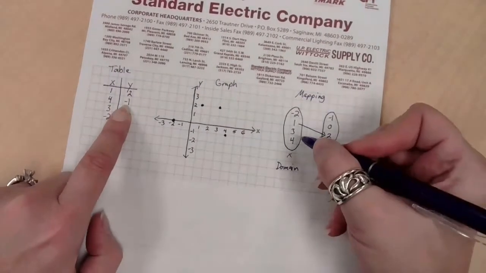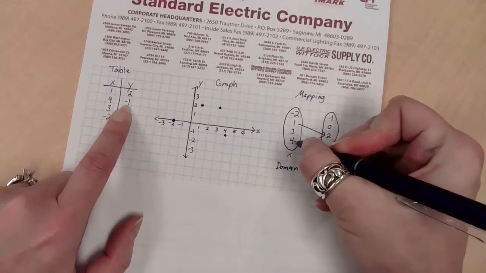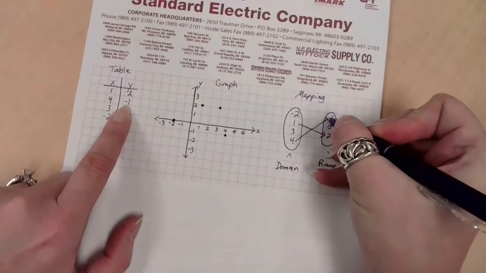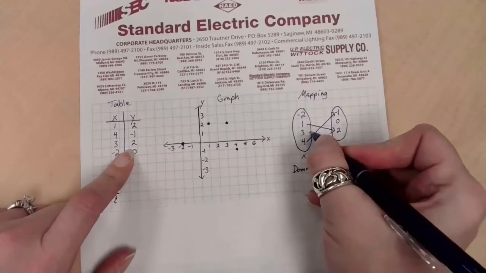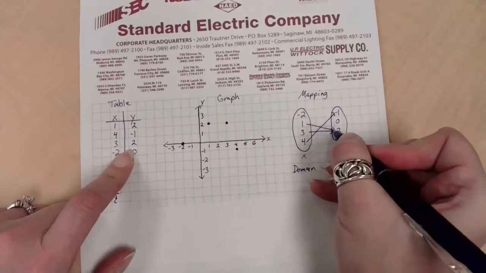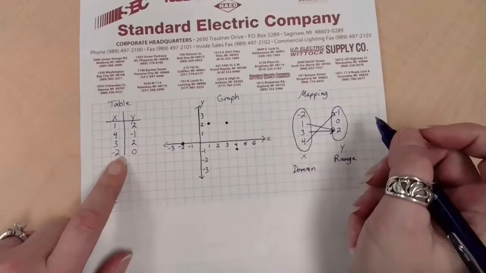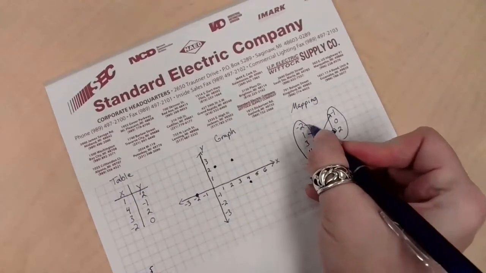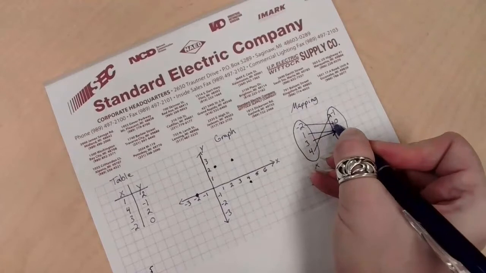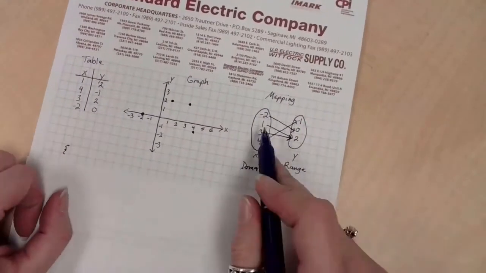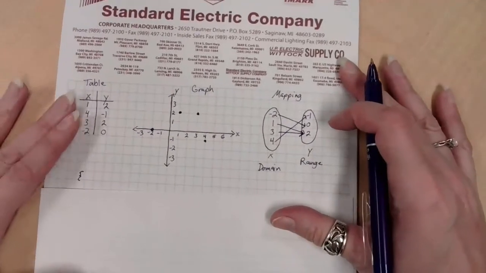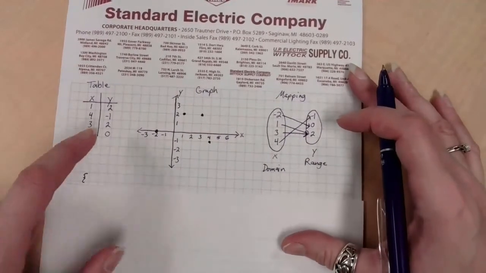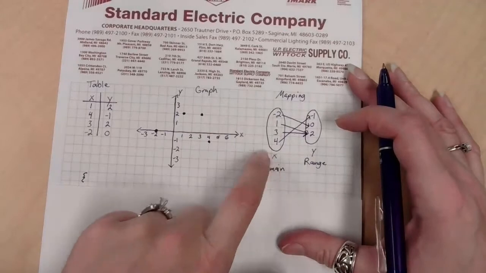4 goes to -1. Here's 4, there's -1. Right there, that arrow connects those two. 3, 2. So 3 also goes to 2. That's going to be right over there. Again, arrow to connect those. And then -2 goes with 0. There's my arrow to connect those. So we're going from the X to the Y, and the arrows show the connections. So we can show tables, we can show graphs, we can show mappings.